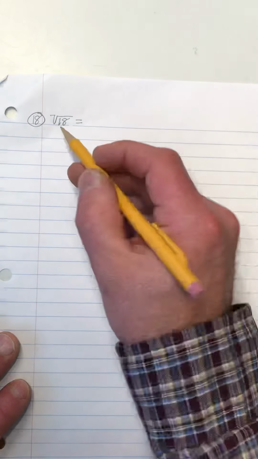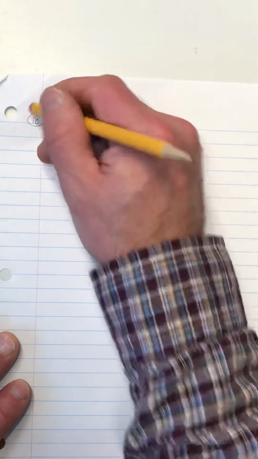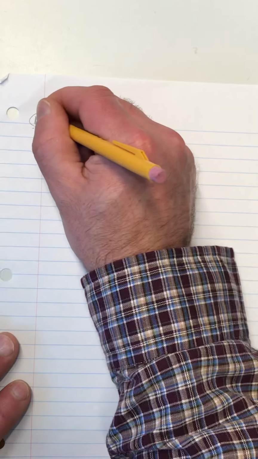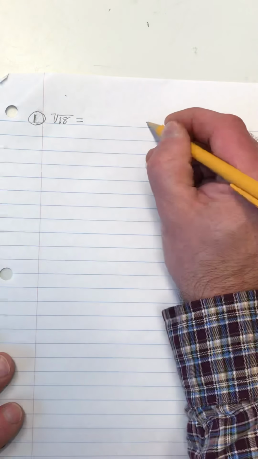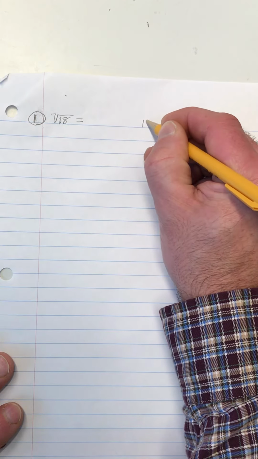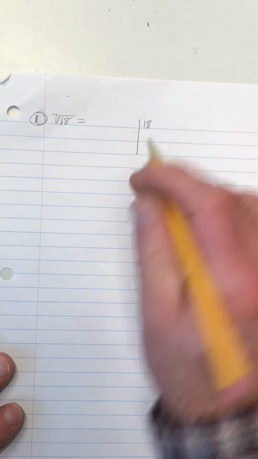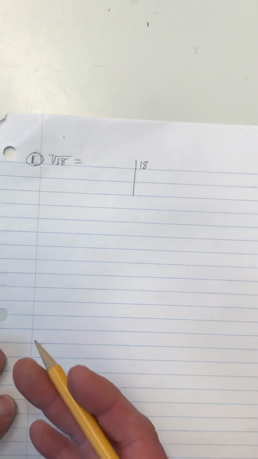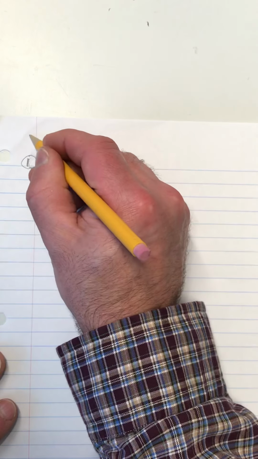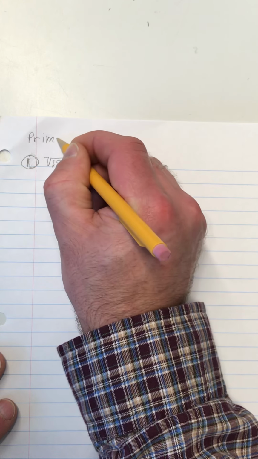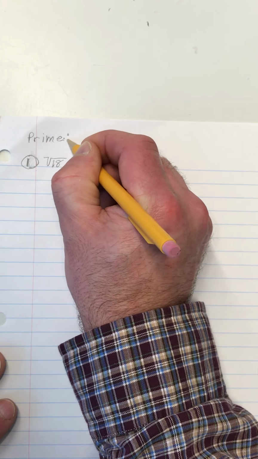So on number 1, I'm sorry, that should be number 1 from this bottom set of questions on the worksheet. I've got the square root of 18. Okay, so I'm going to practice the 2-column method. And in that, I'm going to put 18 on the right-hand side. And now, when we're working with prime numbers, the prime numbers are only divisible by 1 and themselves. So let's list those up here at the top.